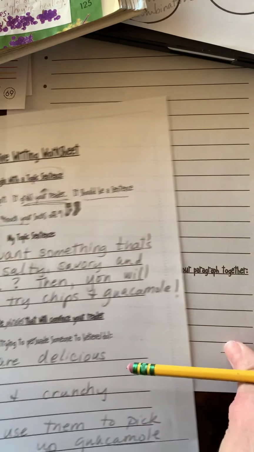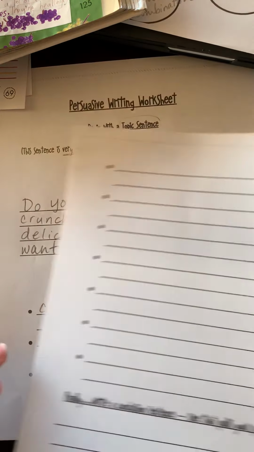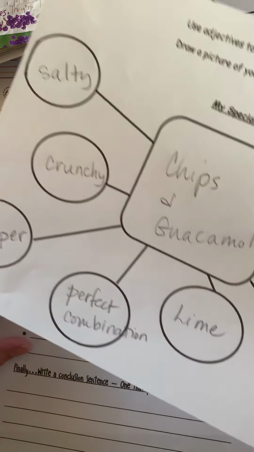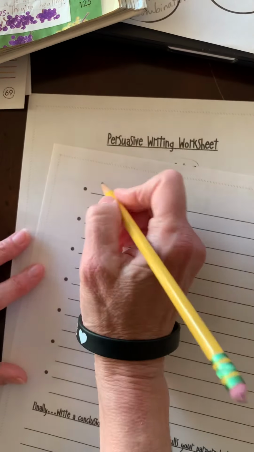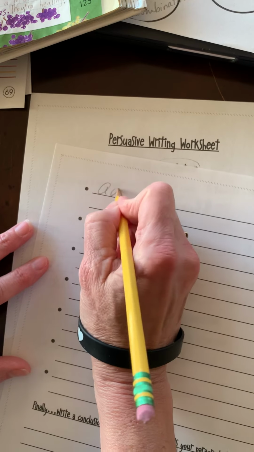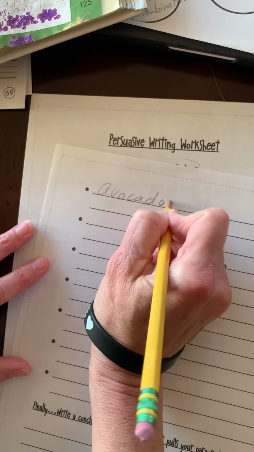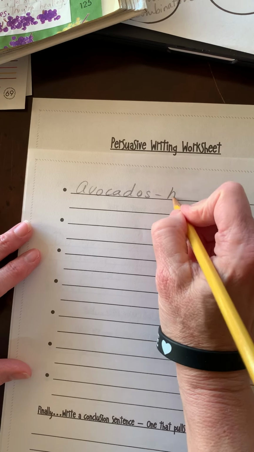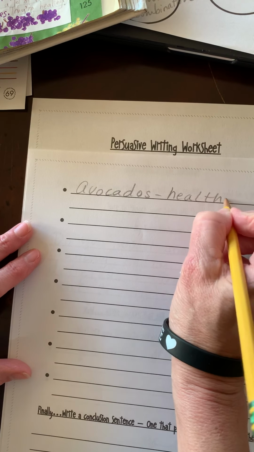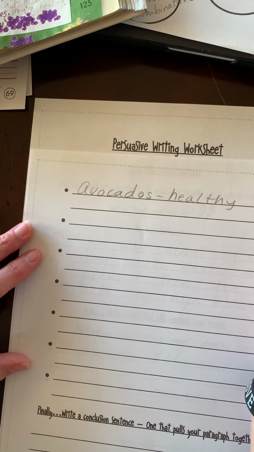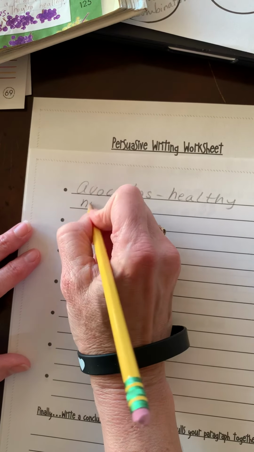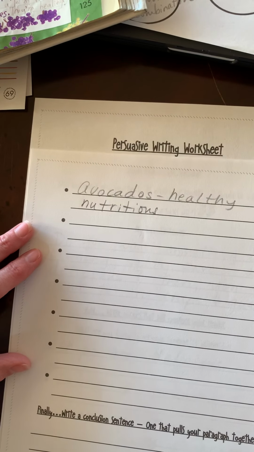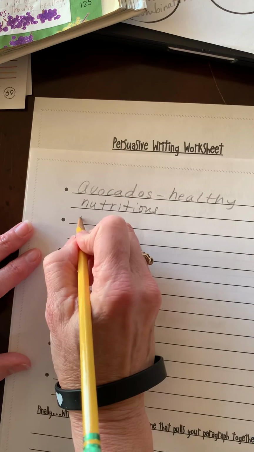Okay, then I'll go to my second sheet, and I still want to talk about what are the reasons that you would want to vote for my snack. I'm going to talk about the avocados now. Avocados, I love the taste of avocados. I love that they're healthy. They're super healthy food source. They're nutritious. That's another word for healthy. I like how they're creamy.